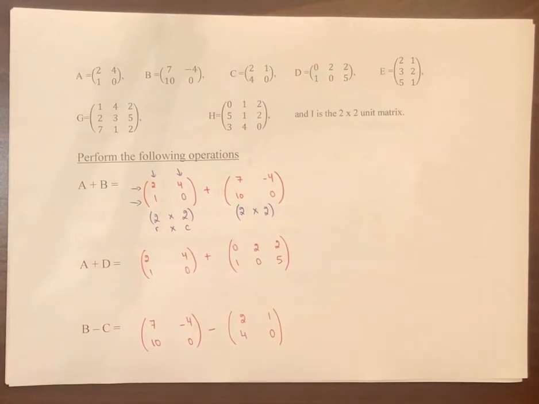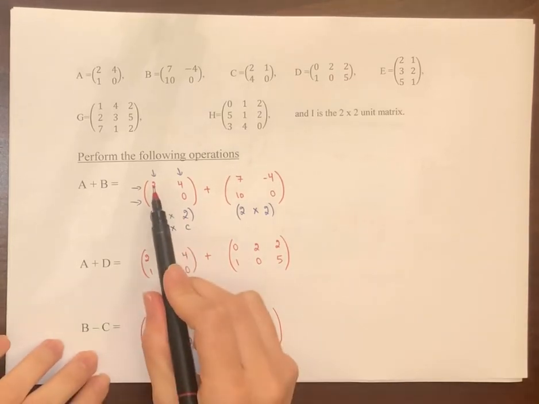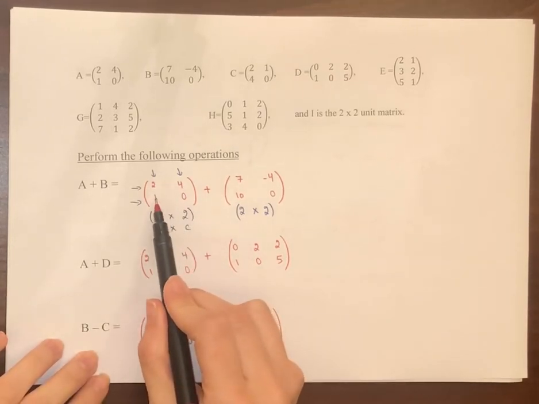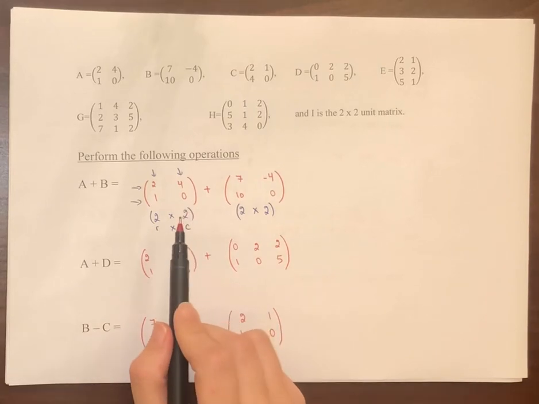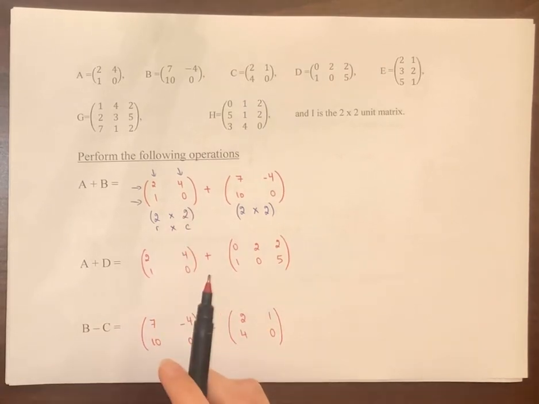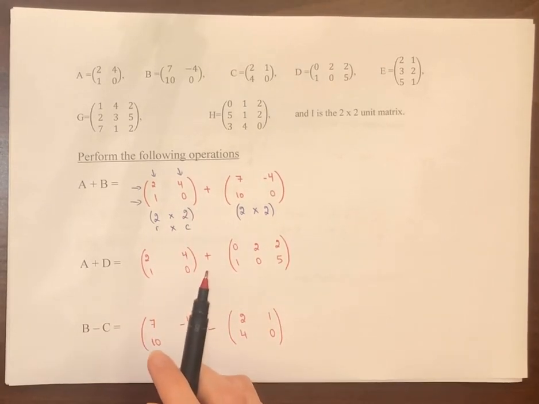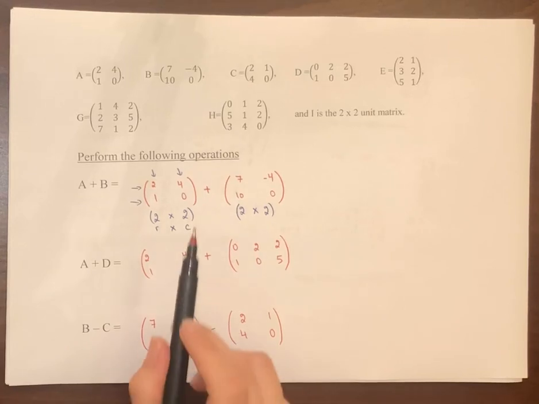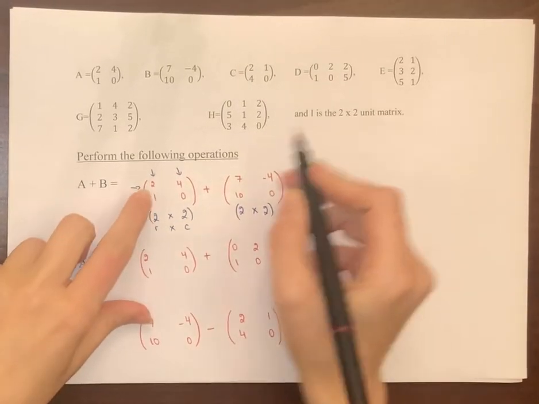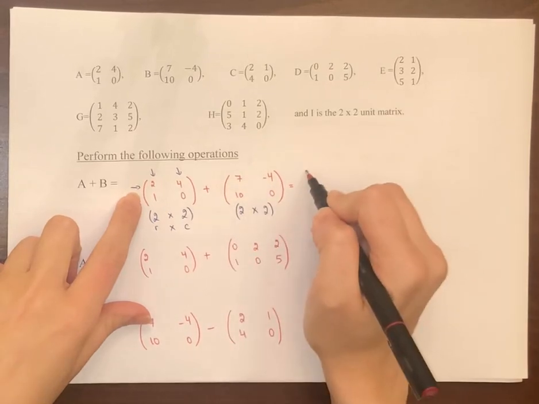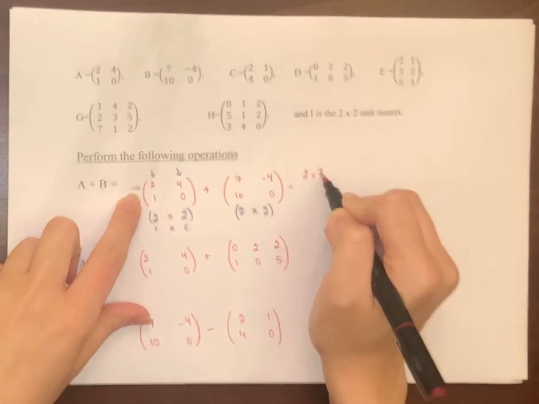Let me add one more thing. Any number inside one of these rows or columns is called an element. So to add up these matrices, the respective elements should be added. So over here, we add 2 plus 7.